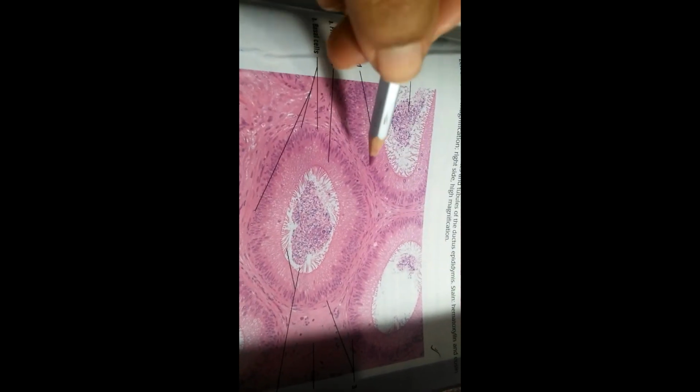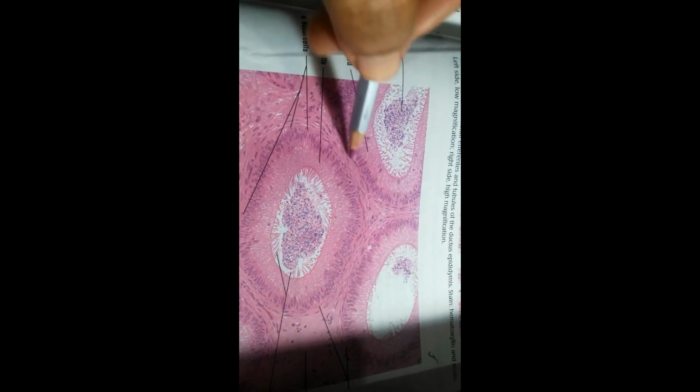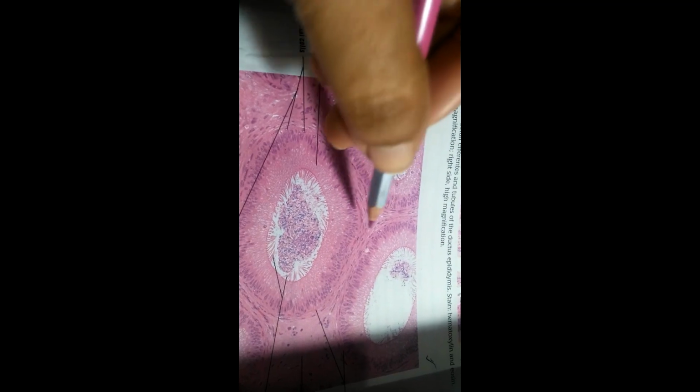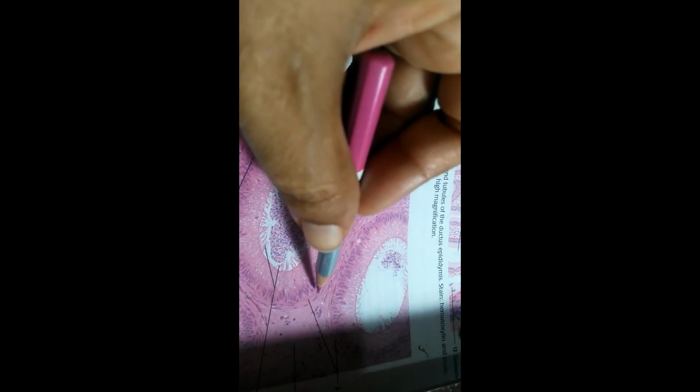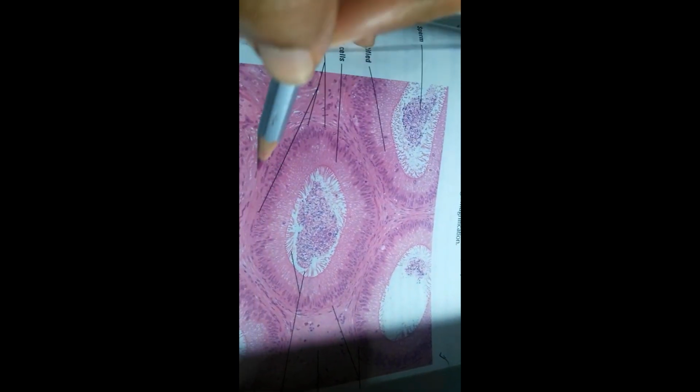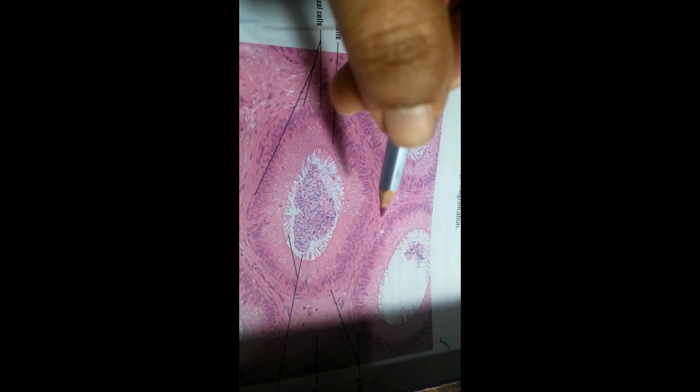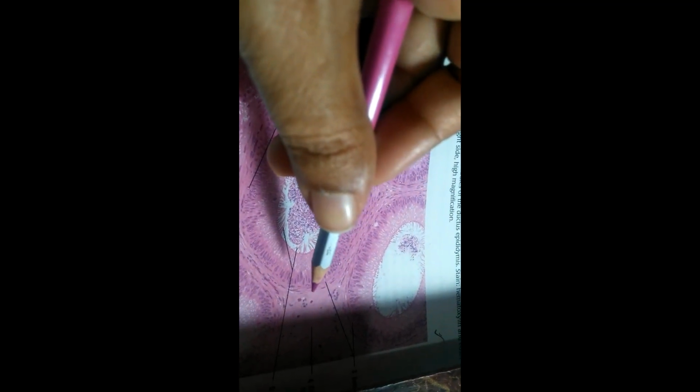So for drawing this section of the epididymis, in between the ducts of epididymis lies the connective tissue, and outside the epididymis lies a thin layer of smooth muscle which, when it contracts, helps in propulsion of the sperms.